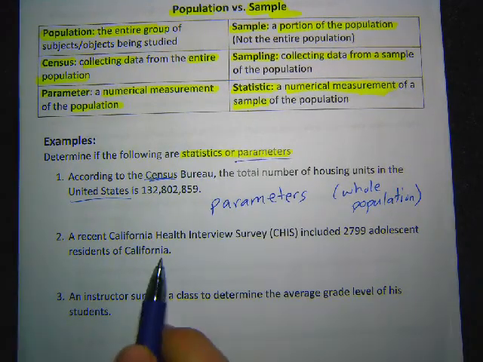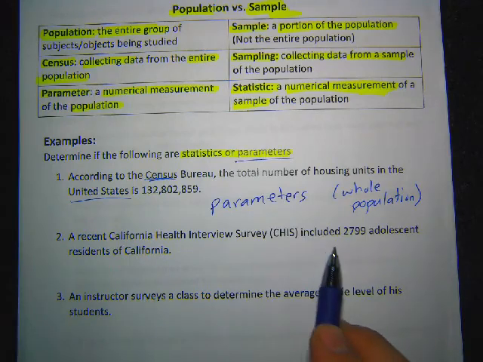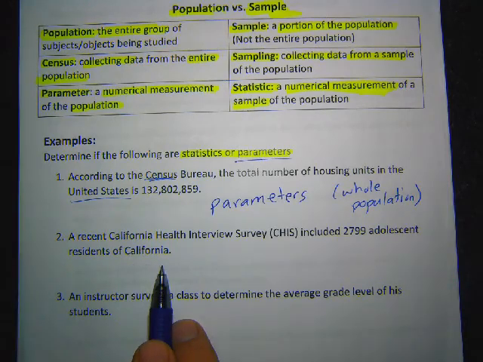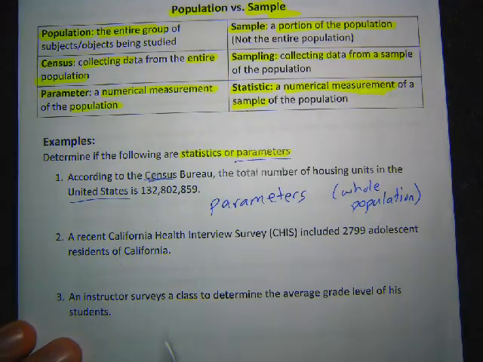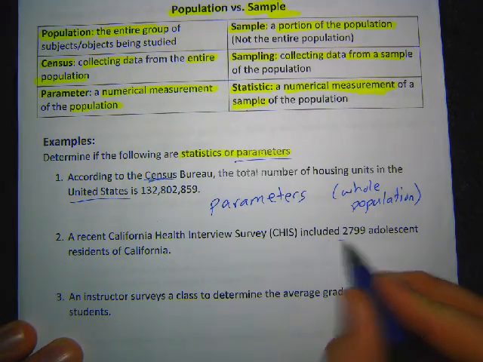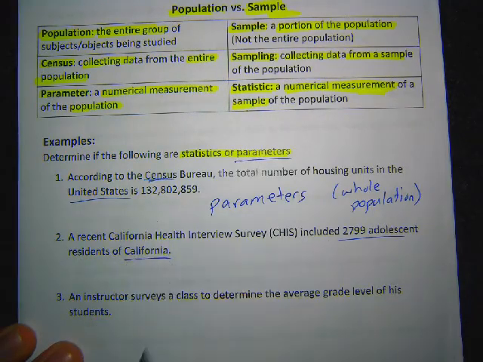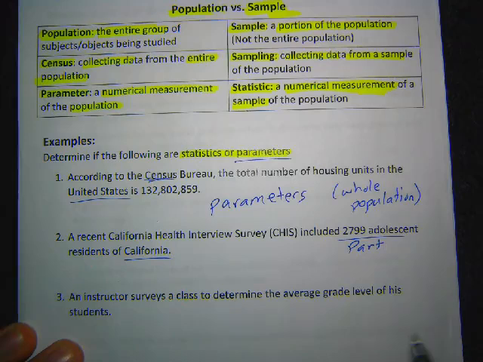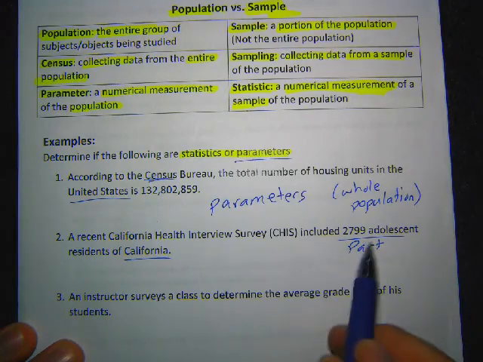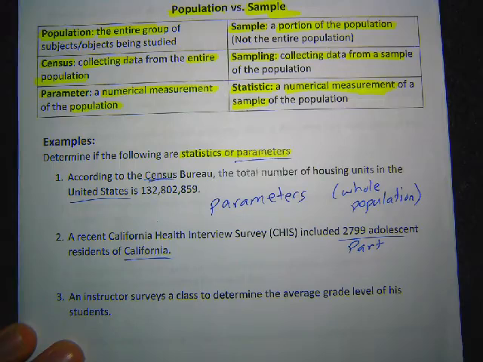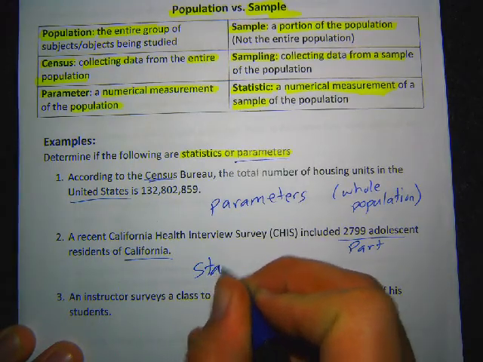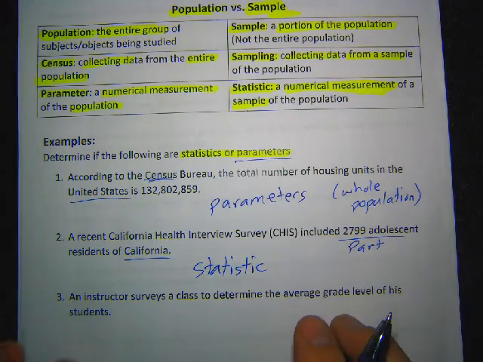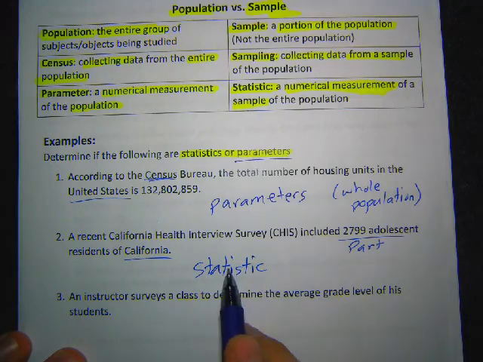Okay, the next one says, a recent California health interview survey included 2,799 adolescent residents of California. Because they didn't include everybody in California, they included just a part. This makes it a sampling, right? So we're just sampling, not doing the whole thing. So the data about this is going to give us a statistic, because it's just dealing with part. Anytime you're only dealing with part of the group and not the whole thing, you're dealing with a statistic.